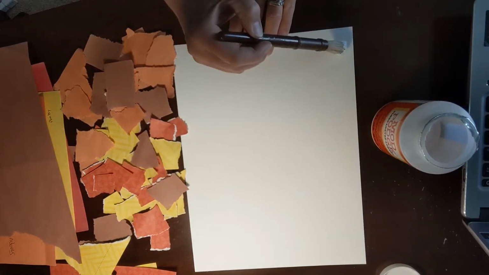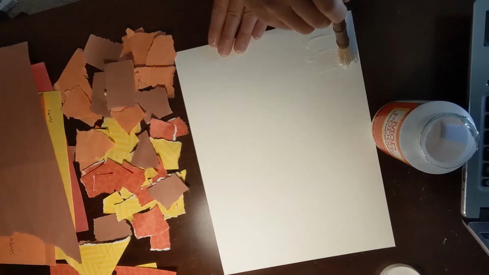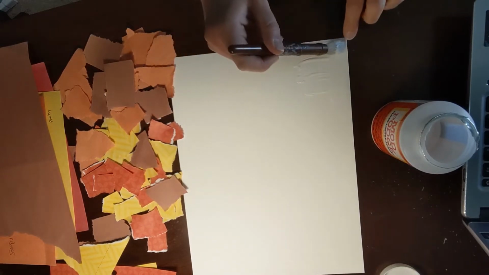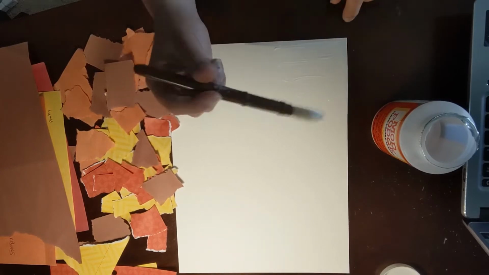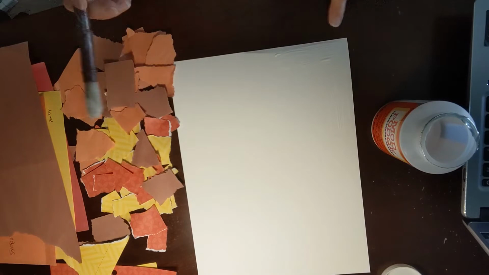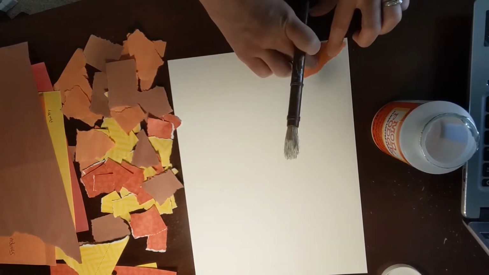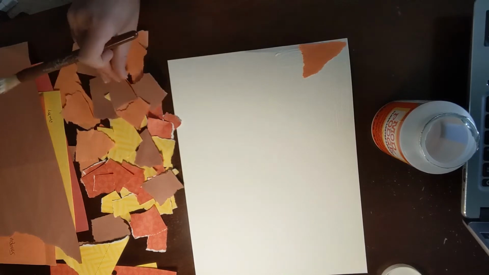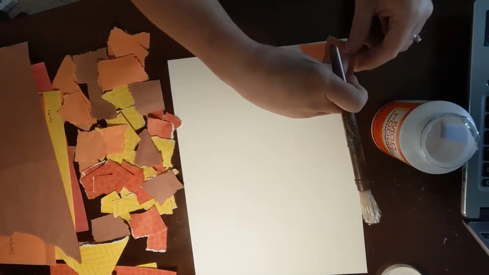Remember that if you are using a paintbrush with Mod Podge, you need to wash it right away after you're done. Don't let that Mod Podge dry on your paintbrush. That's why I use an old paintbrush just in case, but even so, I don't want to let the Mod Podge dry on my brush, because as soon as it does, that brush is completely ruined, and that's sad.